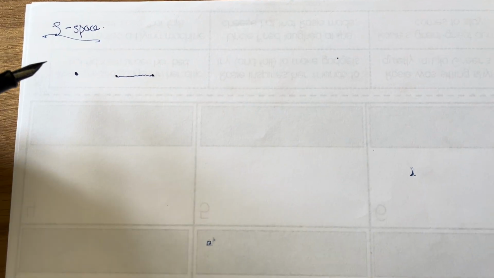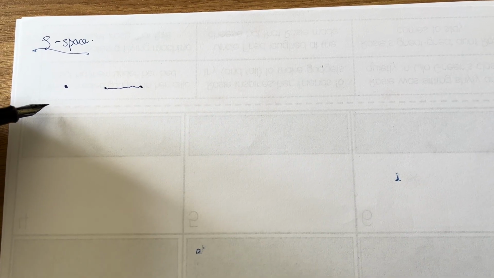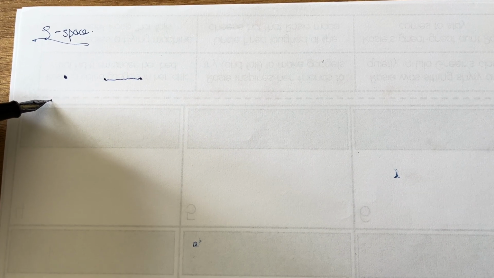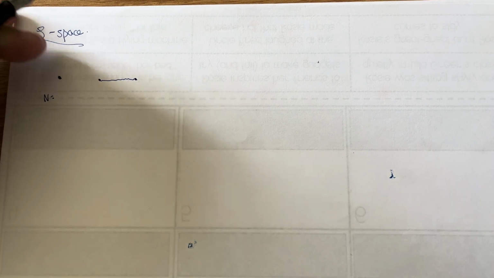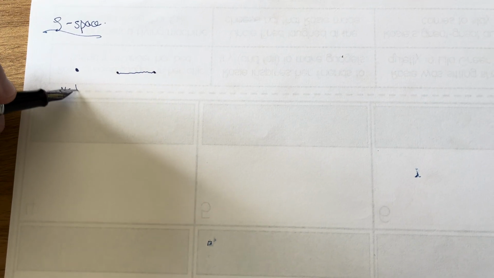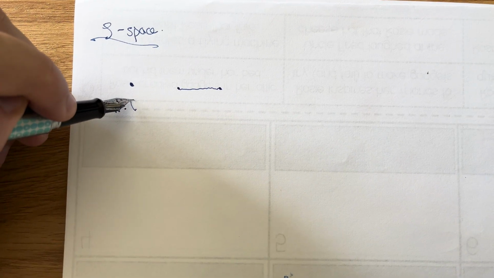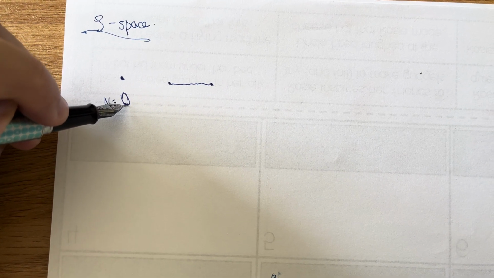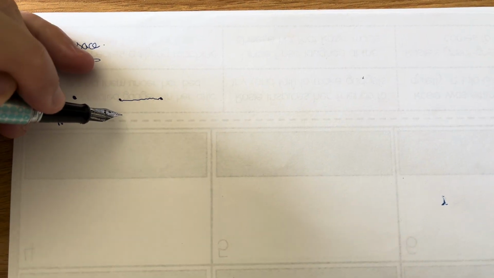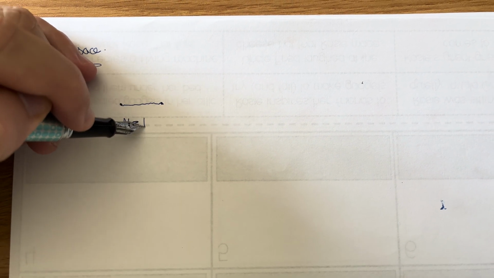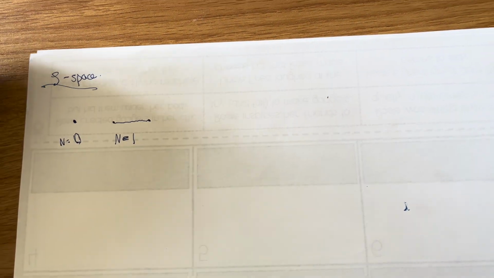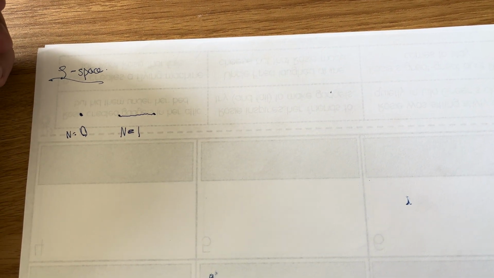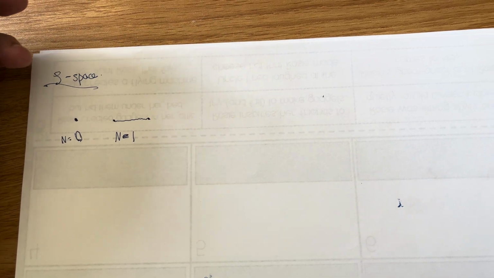right, and then call this the n equals 0 case, n equals 1 case. So we're just building basically the poset of an n cube.